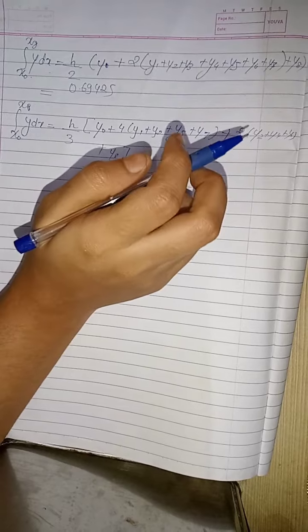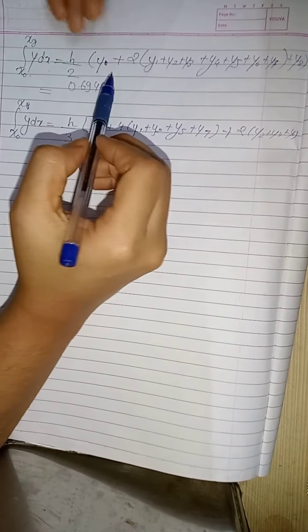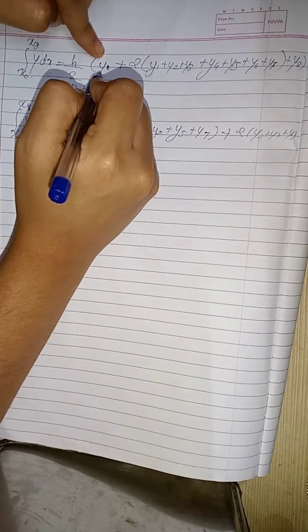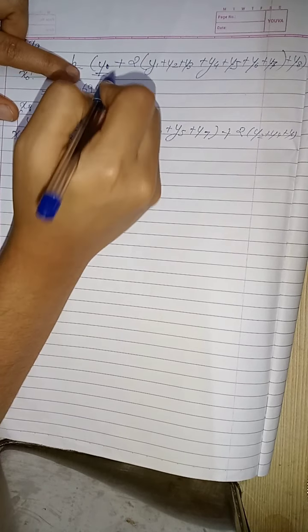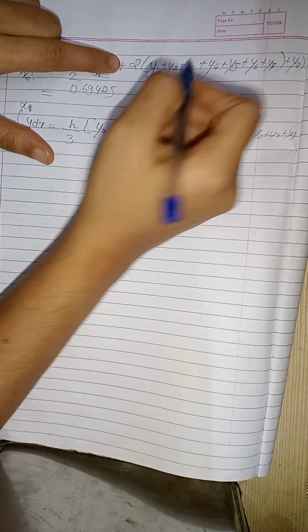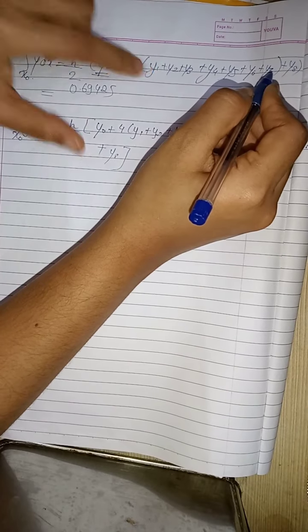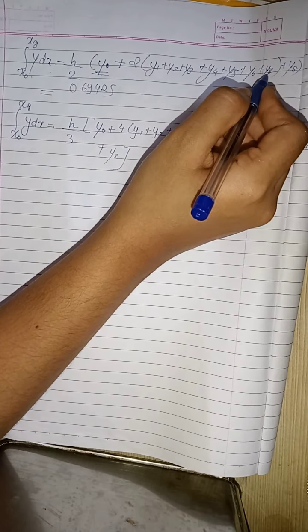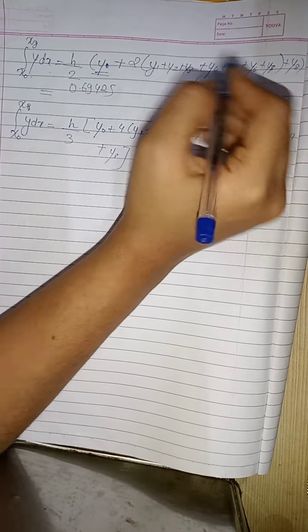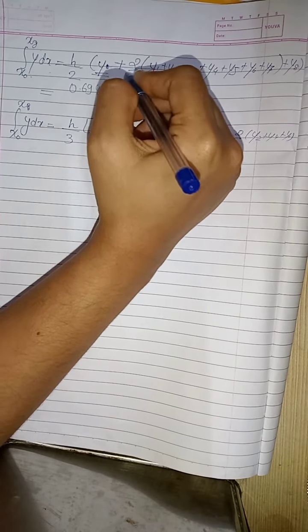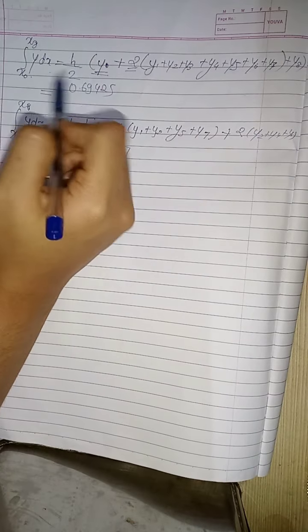You can easily remember the two formulas. In the first one, you add the first value, that is y0, then you add the rest of the numbers, y1, y2 up to y7, except the last y8, and multiply it by 2 to get the trapezoidal rule.